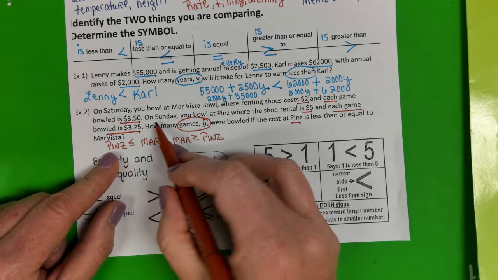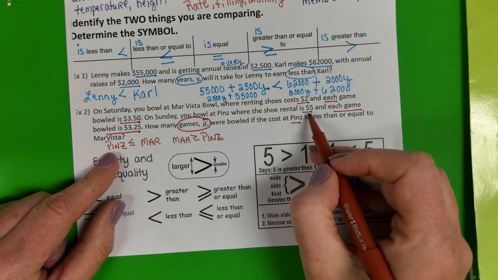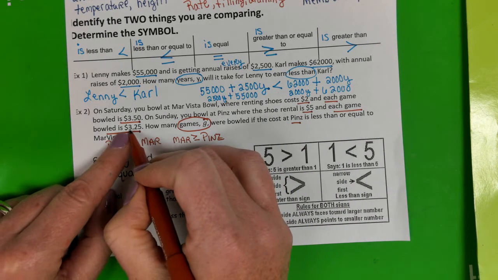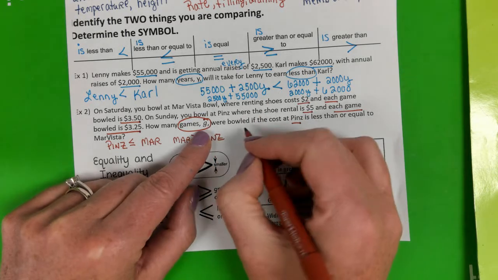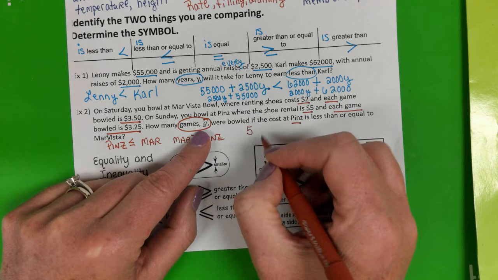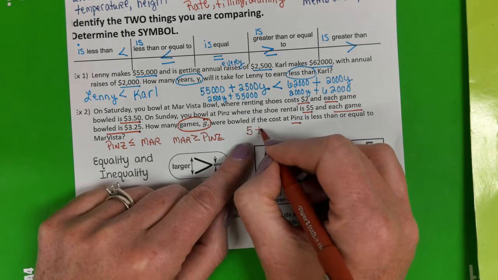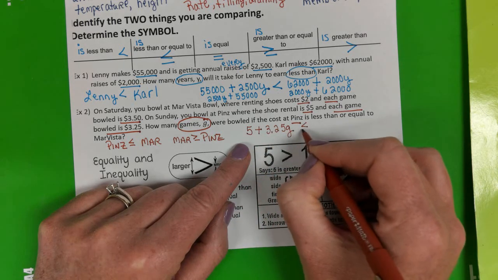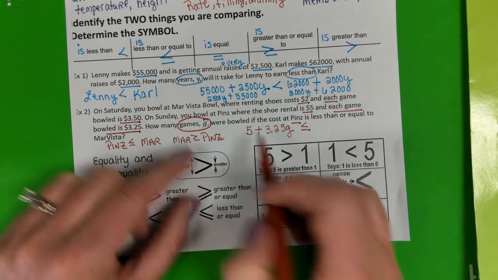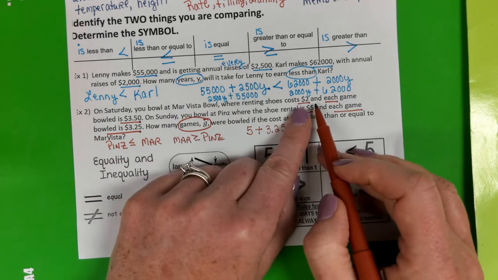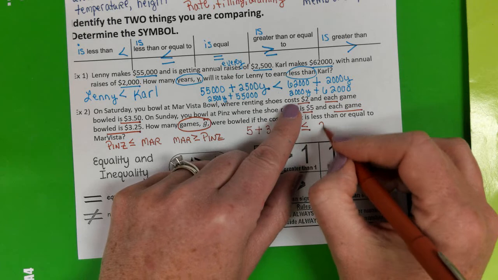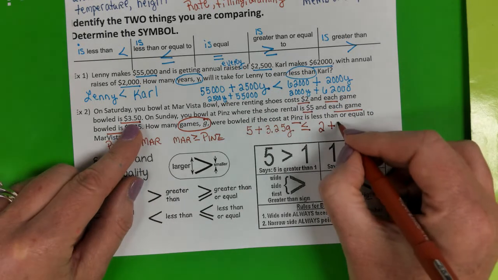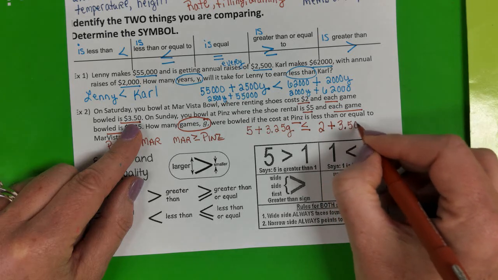So let's look at Penn's. $5 for a shoe rental, so that's our flat fee, and each game bowled is $3.25, so $3.25 times G. So 5 is your flat fee, your constant, plus 3.25G has to be less than or equal to Mar Vista's flat fee of $2 for your shoes, plus each game bowled is $3.50, so $3.50 times G.